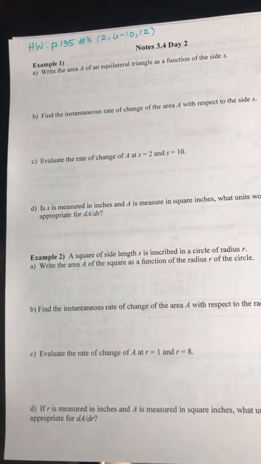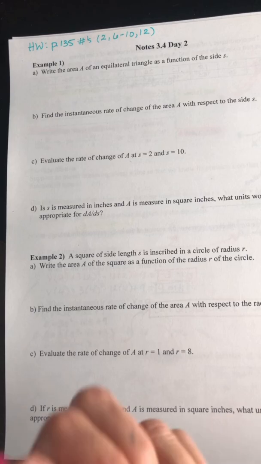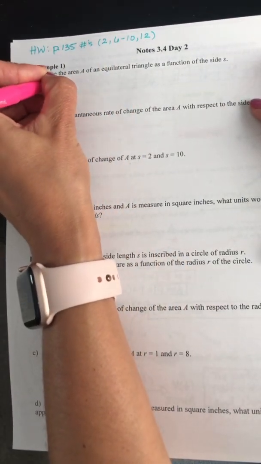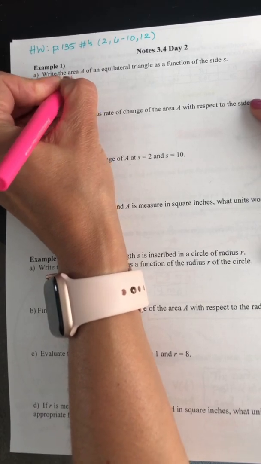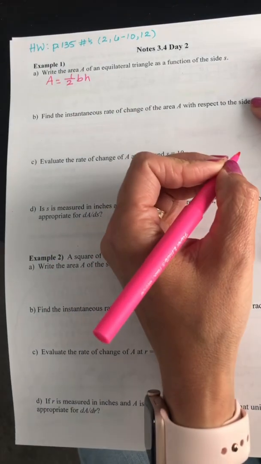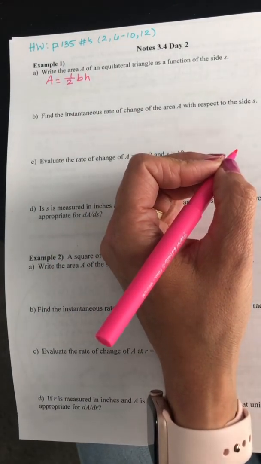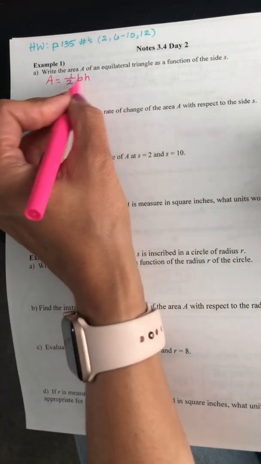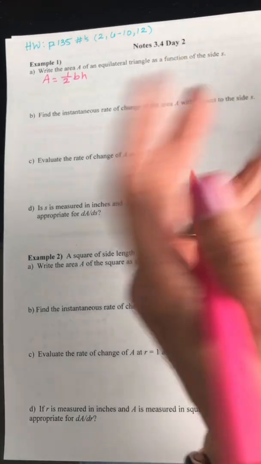Example 1: write the area of an equilateral triangle as a function of the side S. Well, the area of a triangle is area equals 1/2 base times height. But they want us to write it in terms of the side S, so they don't want B's and H's. They want everything to be an S.